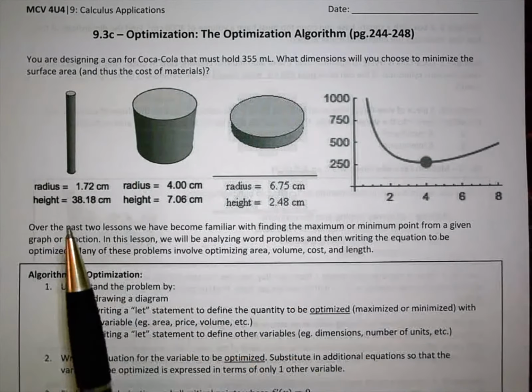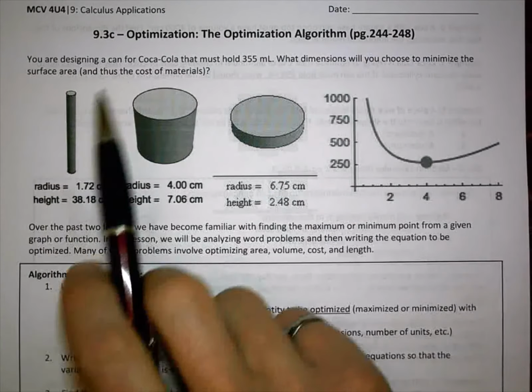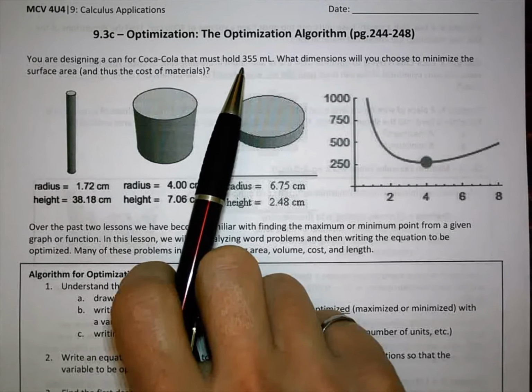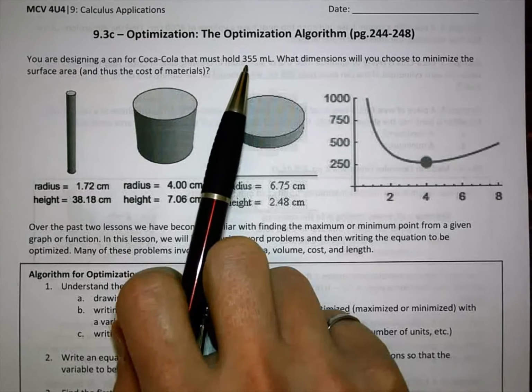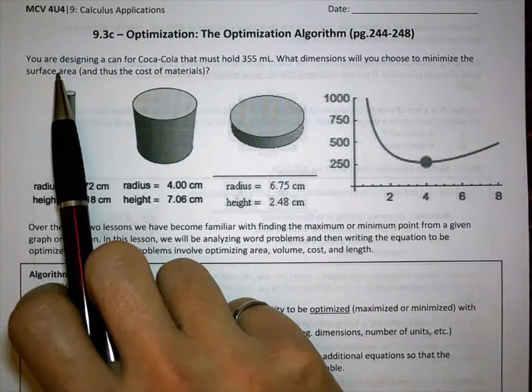We're going to start off small and work our way up. But just as an introduction, let's say you're designing a can for Coca-Cola that has to hold 355 milliliters of liquid. You want to make sure you save every penny, right? Because you're making billions and billions of cans. So you want to choose dimensions that will minimize the surface area.